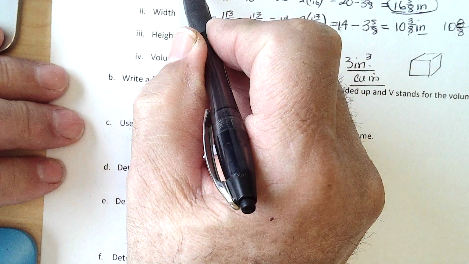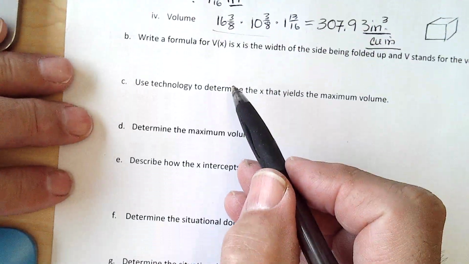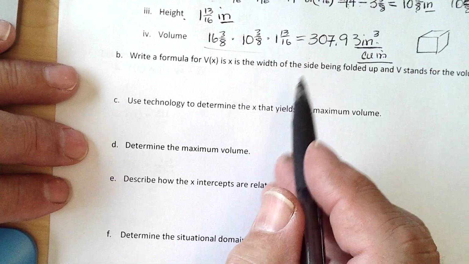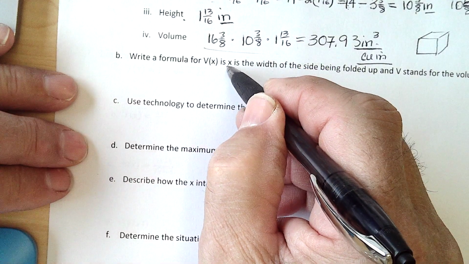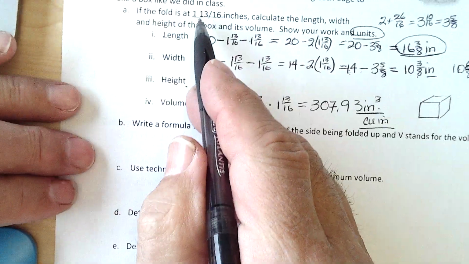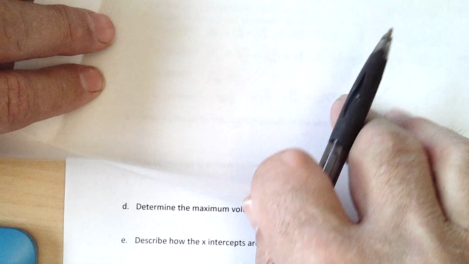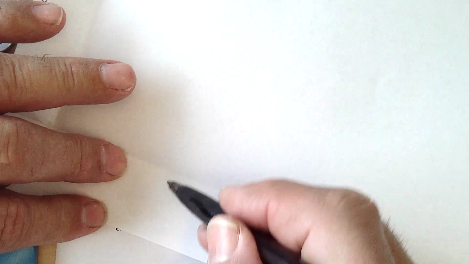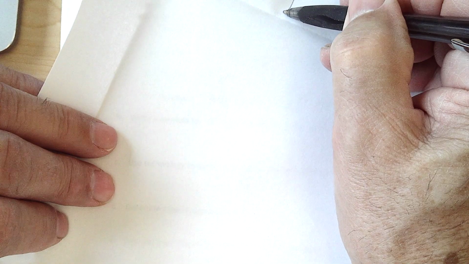Now, instead of folding it up by 1 13/16, what if we want to know the maximum volume we can get? Well, then we have to let the amount we fold up be a variable. So instead of folding up 1 13/16, I'm going to call the amount that I fold up x. And if I do it there, it's going to be x on the other side.